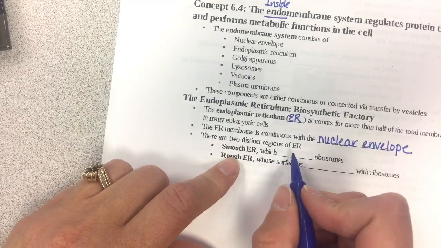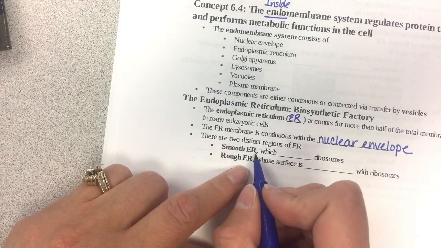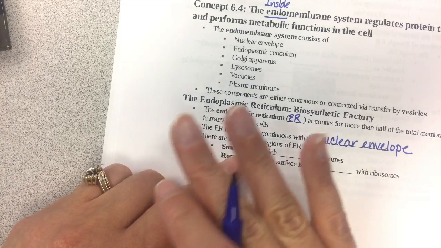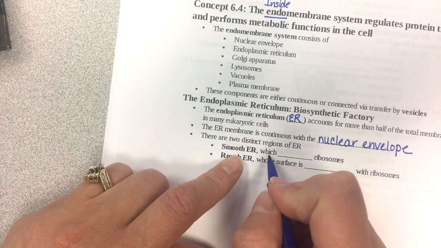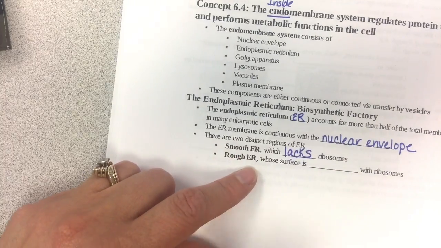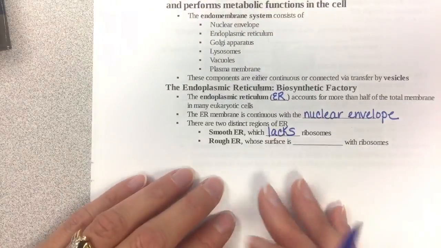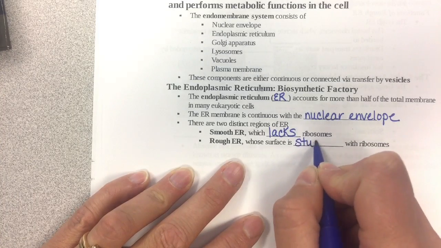There are two distinct regions of the endoplasmic reticulum. What's called the smooth ER is smooth because the outside appears to be smooth, not bumpy, and that's because it lacks ribosomes. This is the type of ER that has no ribosomes on it. And then the rough ER, whose surface is studded with ribosomes.